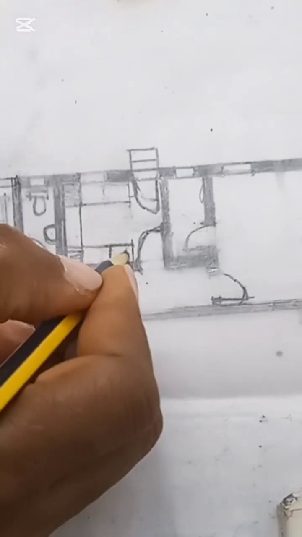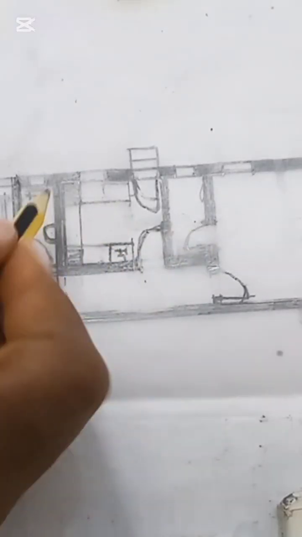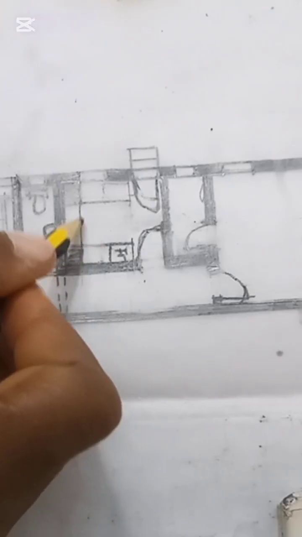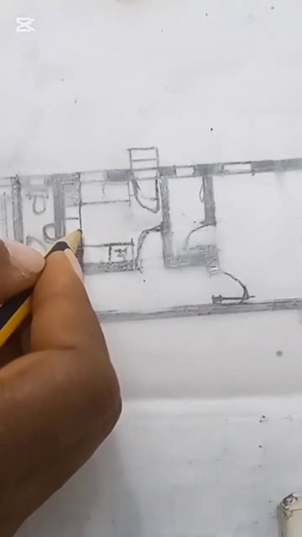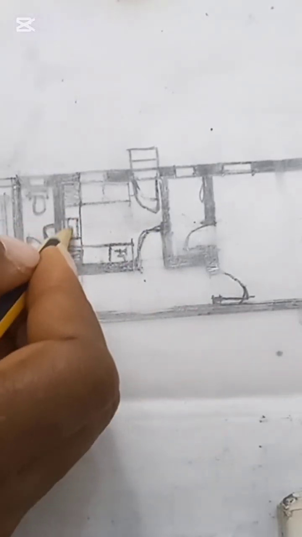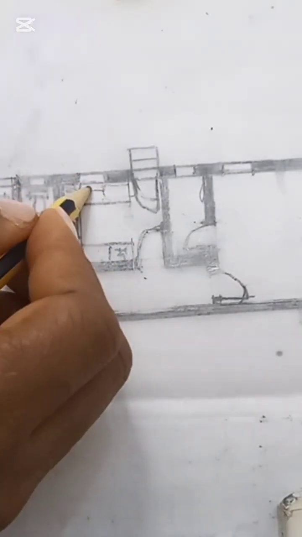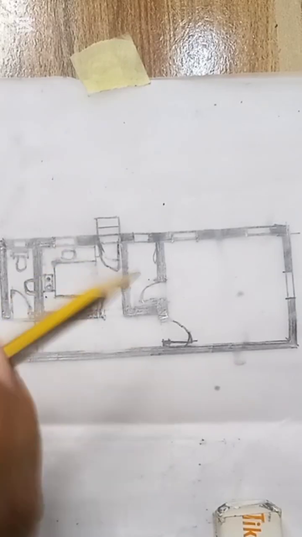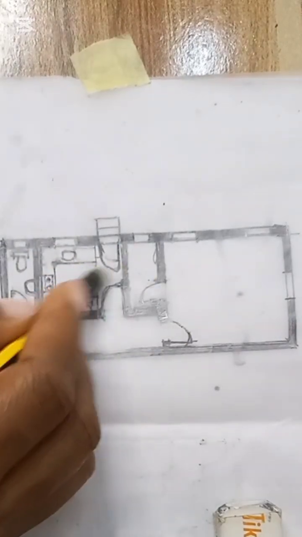You have your fridge here, then this whole place is storage. You can have your cooker here, 2 plate or 4 plate, and then you can have your sink here. So this is what the kitchen looks like afterwards, which I think is great.